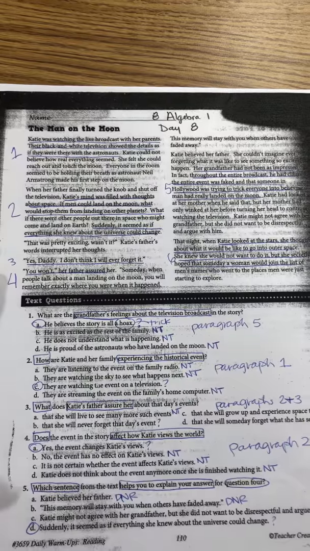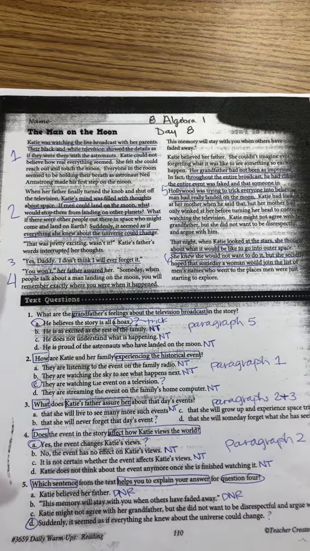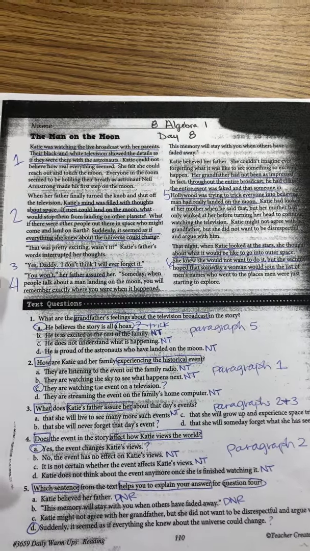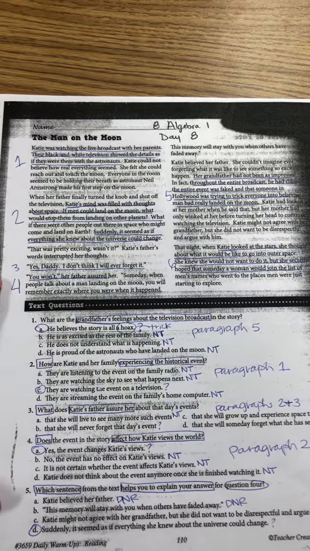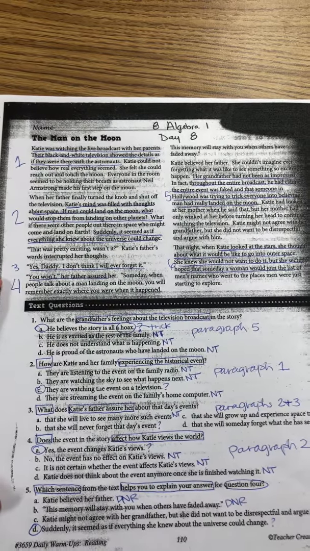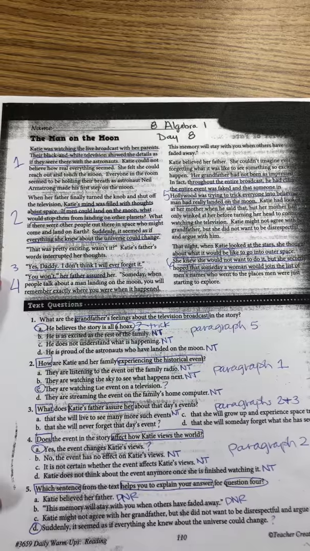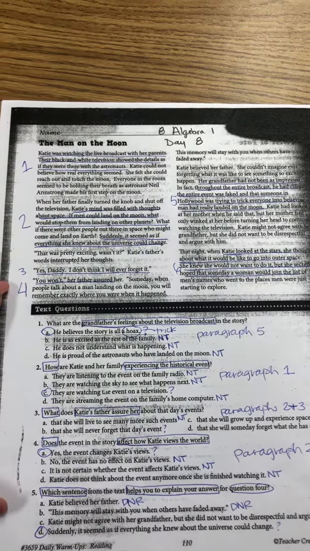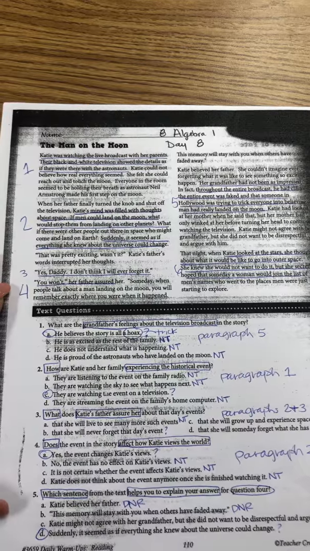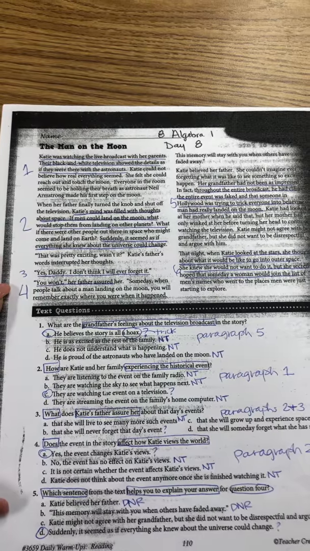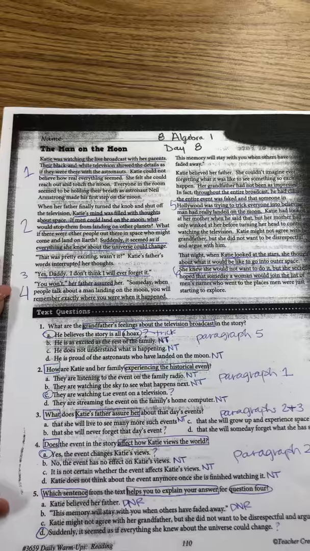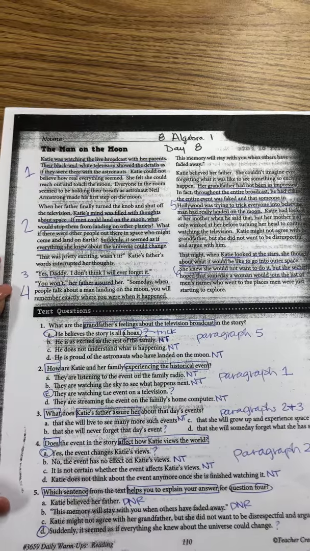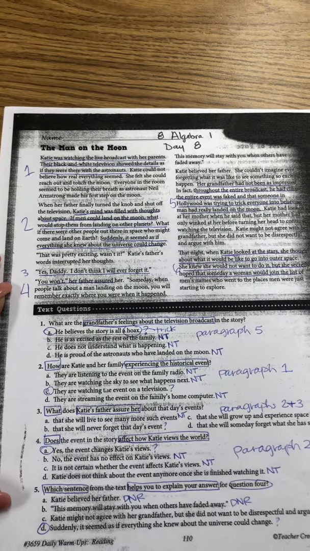If men could land on the moon, what would stop them from landing on other planets? What if there were people out there in space who might come and land on Earth? Suddenly, it seemed as if everything she knew about the universe could change. That was pretty exciting, wasn't it? Katie's father's words interrupted her thoughts. Yes, Daddy. I don't think I will ever forget it. You won't, her father assured her. Someday, when people talk about a man landing on the moon, you will remember exactly where you were when it happened.